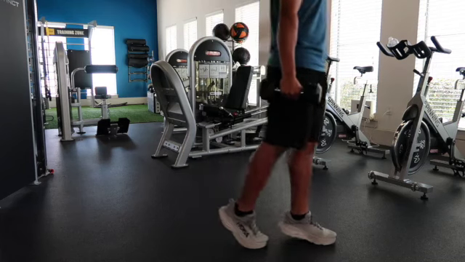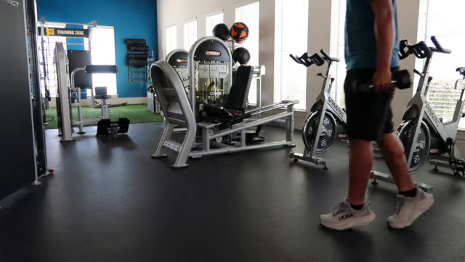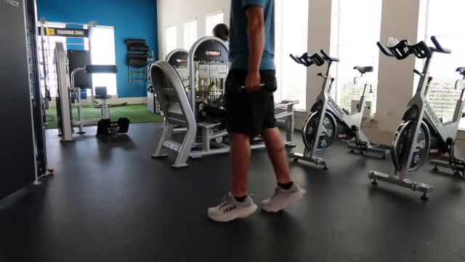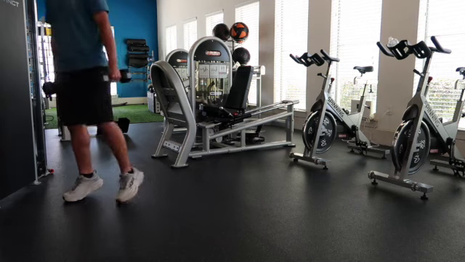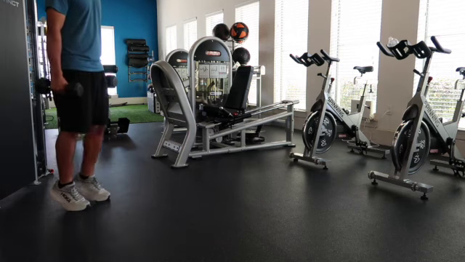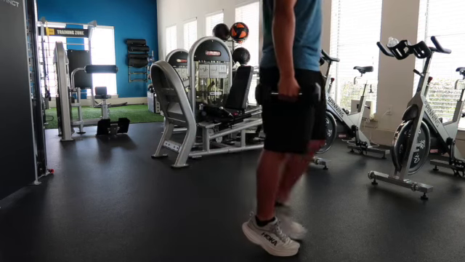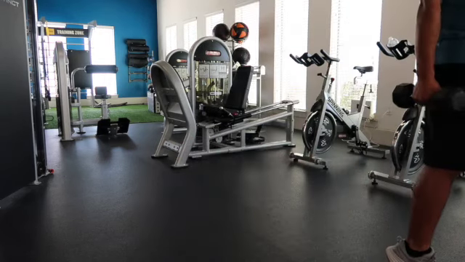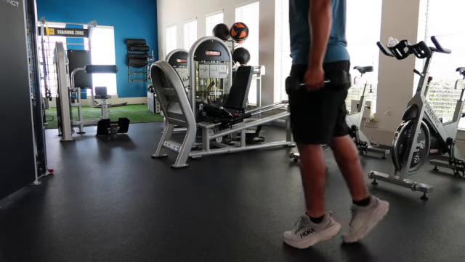For the final variation of the calf raise with dumbbells, we will be doing the farmer's walk on toes. For the farmer's walk, you could do this two different ways. You could do it as I'm doing it here, just tippy-toeing your way back and forth with your weights. And what this does is that it keeps a constant contraction on your calves as you're doing the walk.